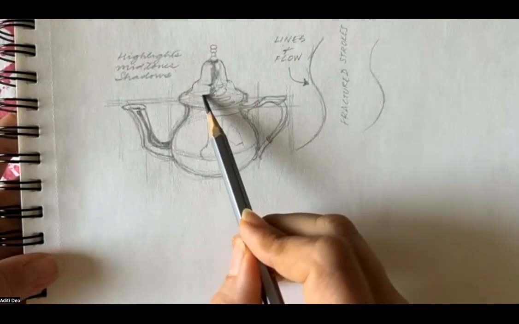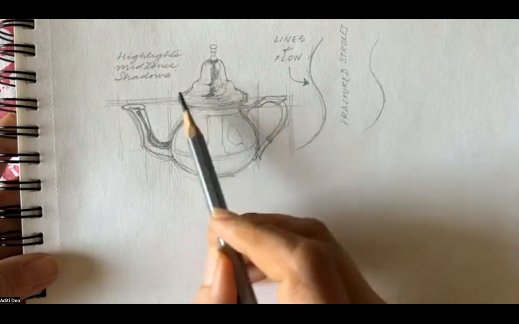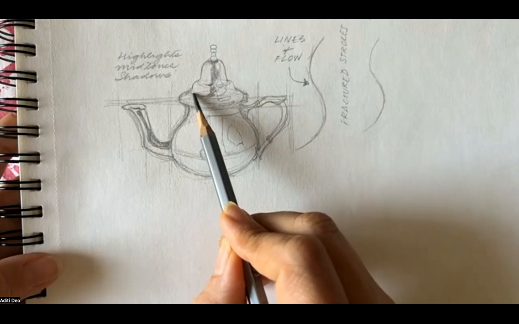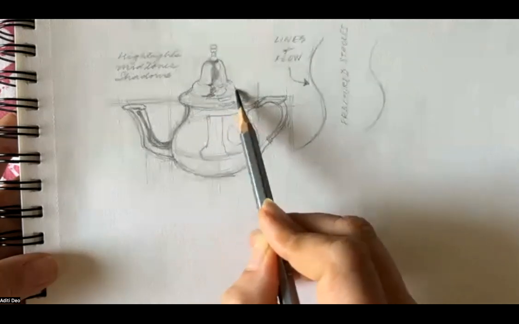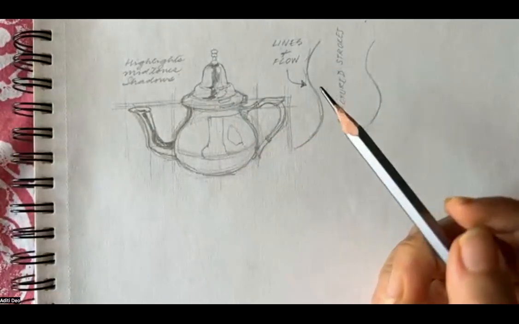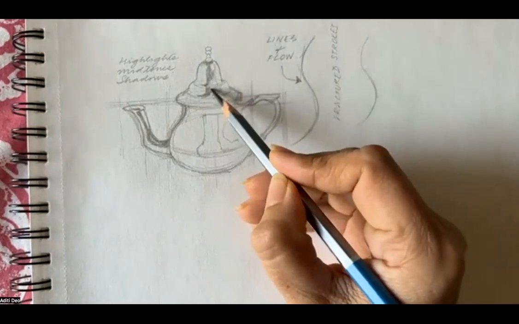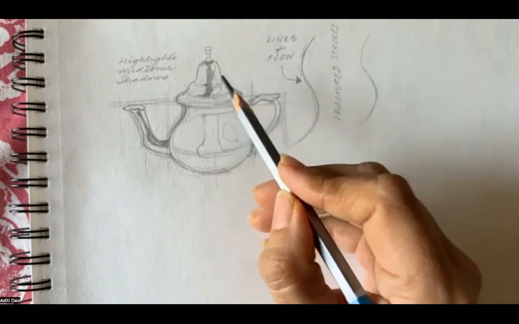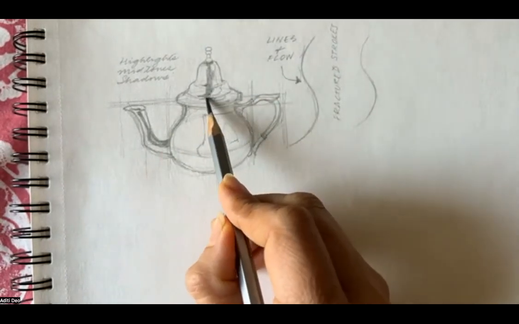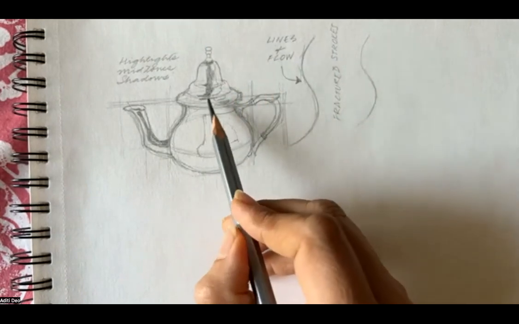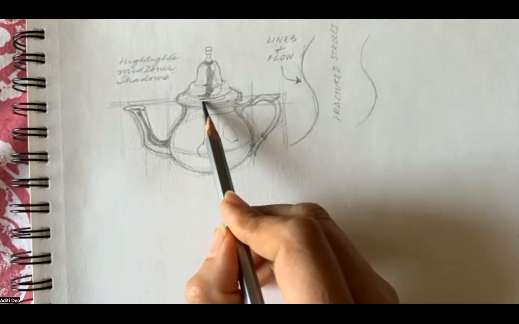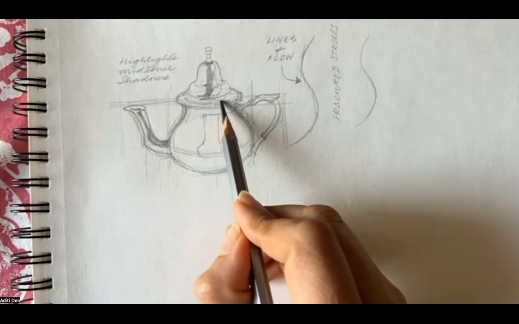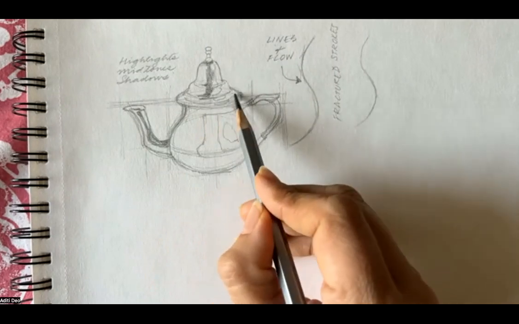Notice how this excess shading on the left coincides with the flatness of the tear of the lid. Then there are midtones, and this can get very confusing. And just at the base of the midtones, you have another dark line.